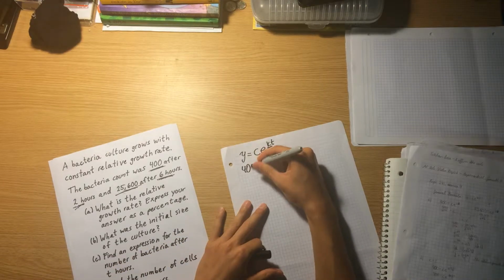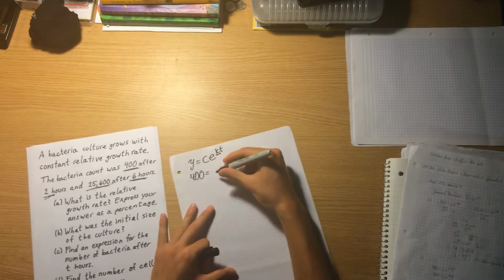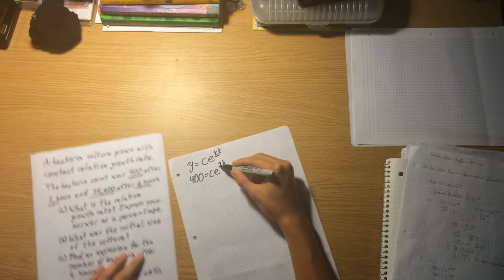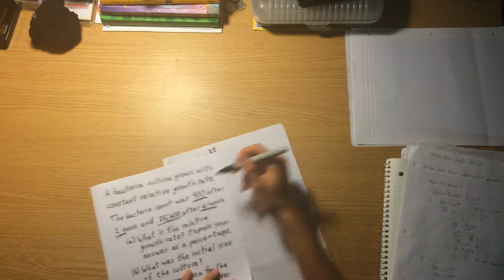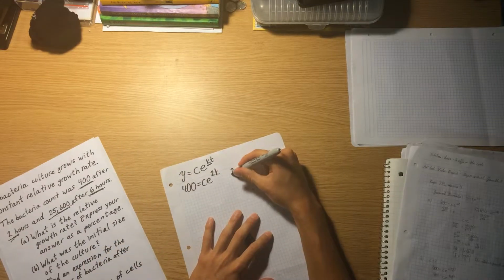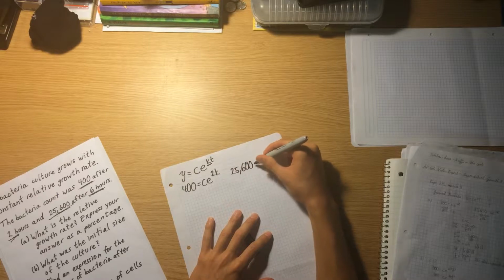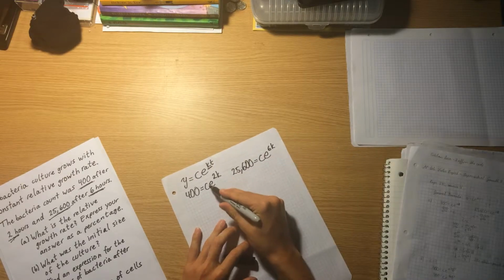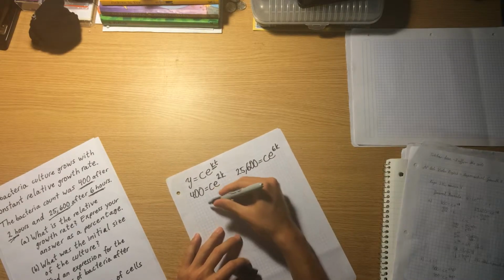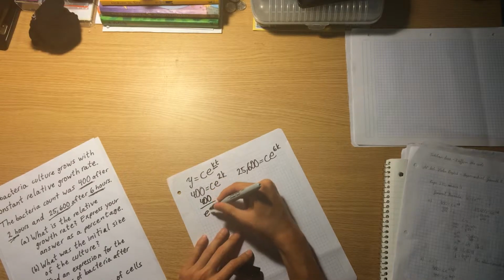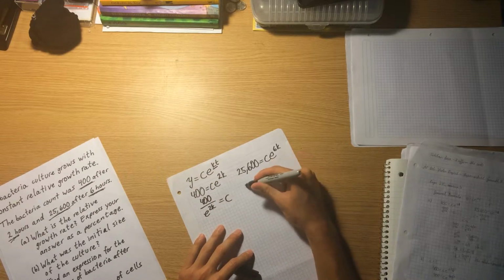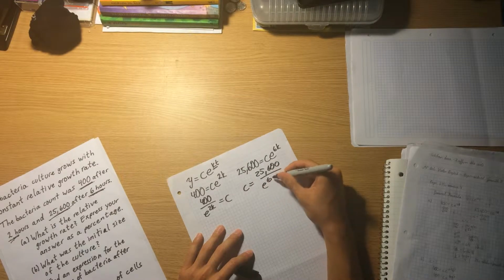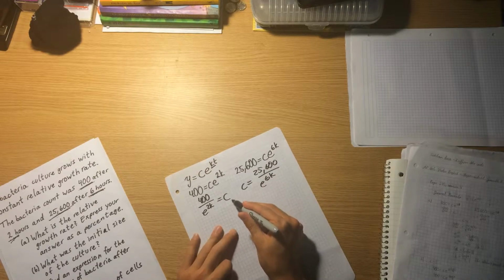So it would be 400, the value of y, is equal to c times e to the 2k. 2 because it's after 2 hours. And on the other side, it would be 25,600, the value of y, is equal to c times e to the 6k. 6 because it's after 6 hours. And then we solve for c. So it would be 400 over e to the 2k is equal to c. And on this side, c is equal to 25,600 all over e to the 6k. We do this so we can solve for k.